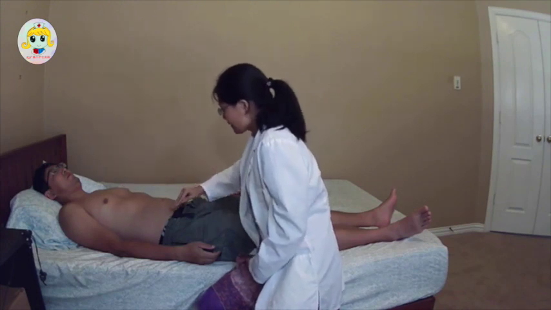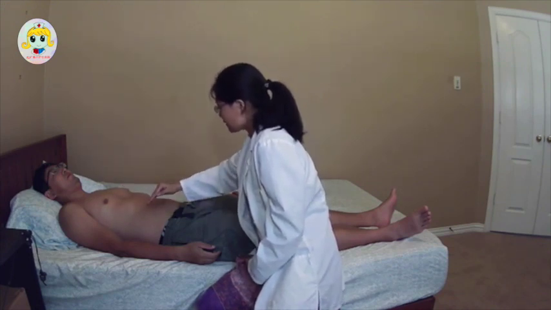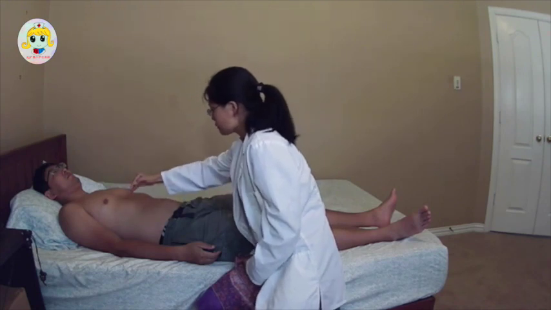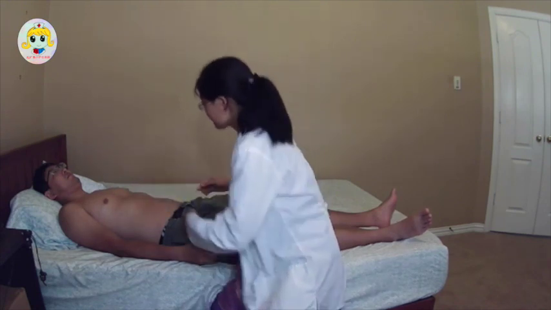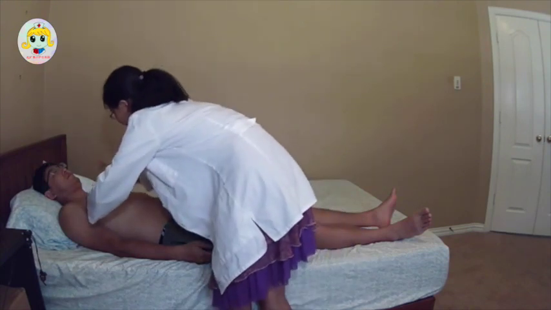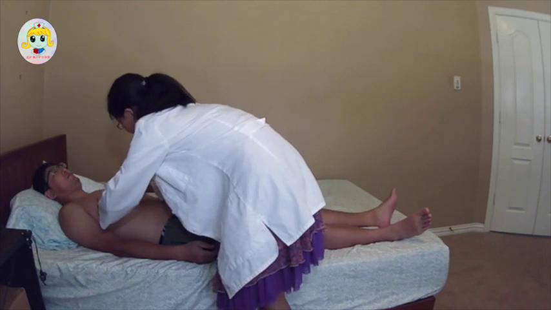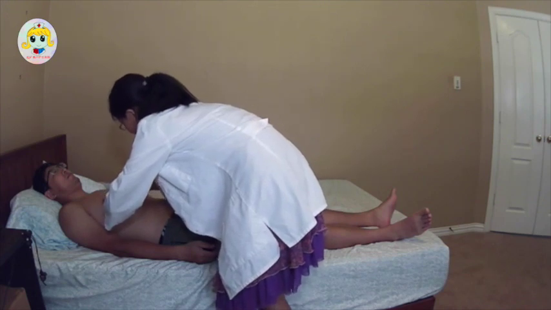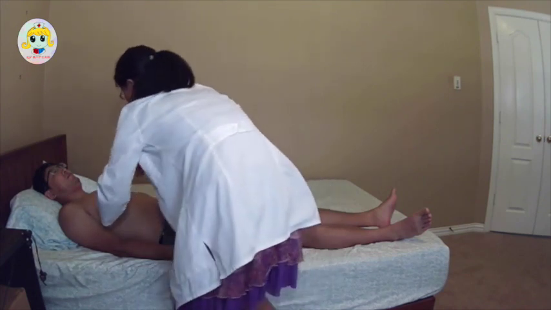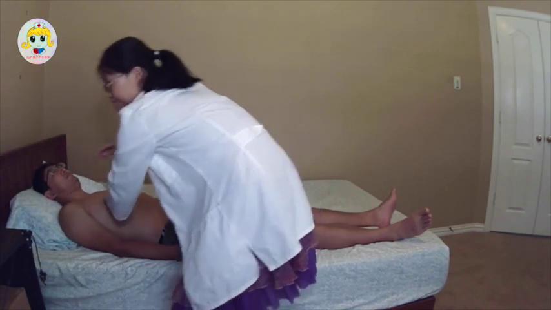And after that, I will start from the right lower quadrant of the abdomen and go upwards to find the dullness. I will start. I will mark on your abdomen, okay?